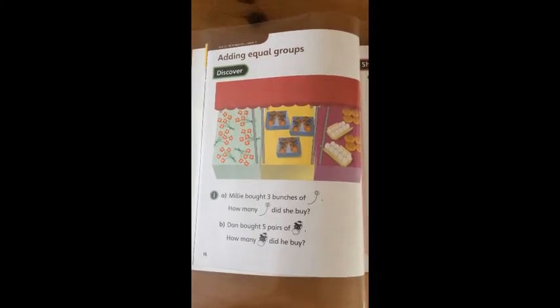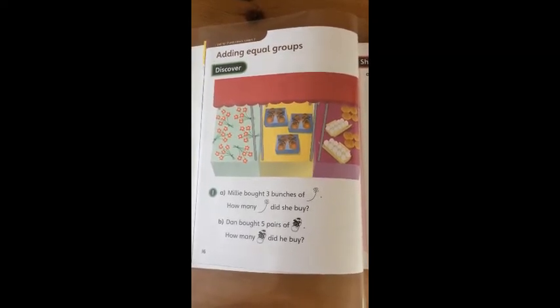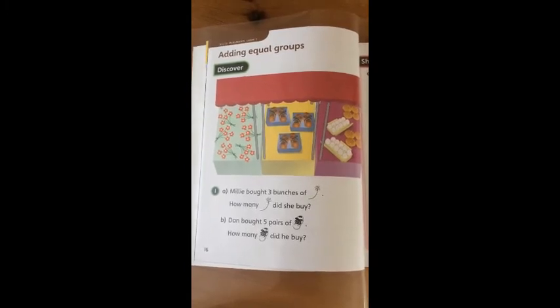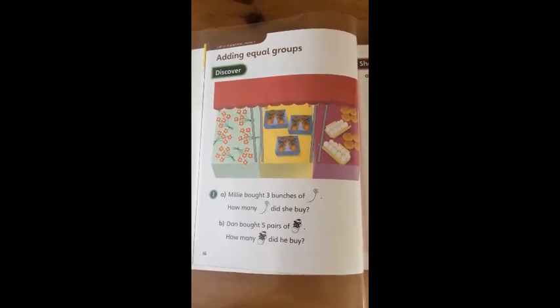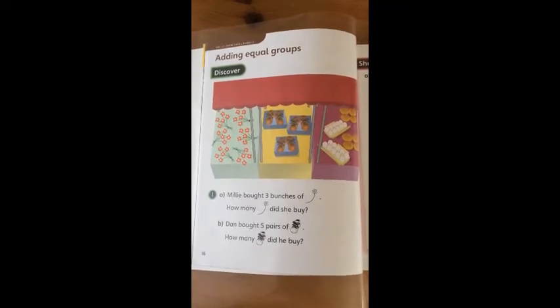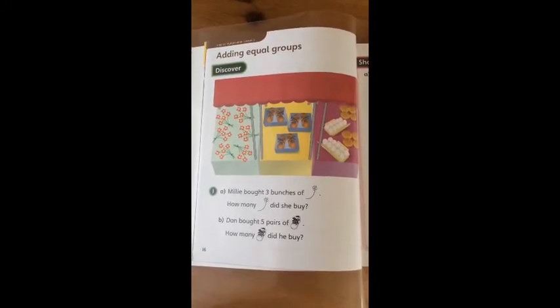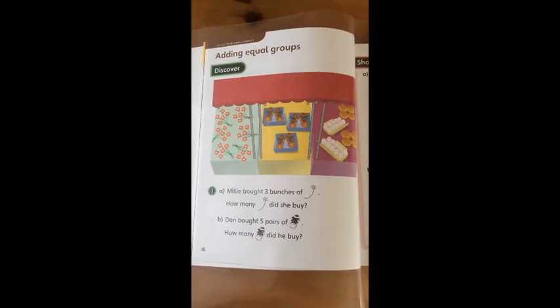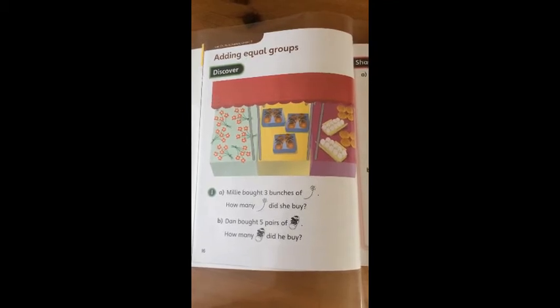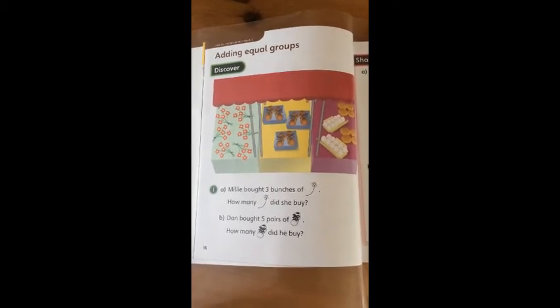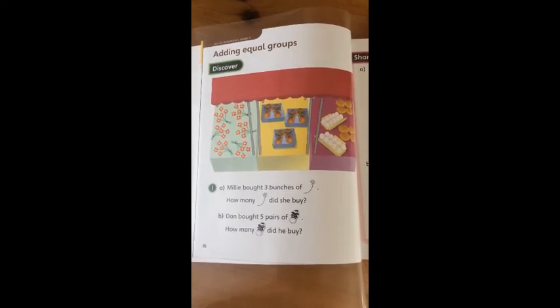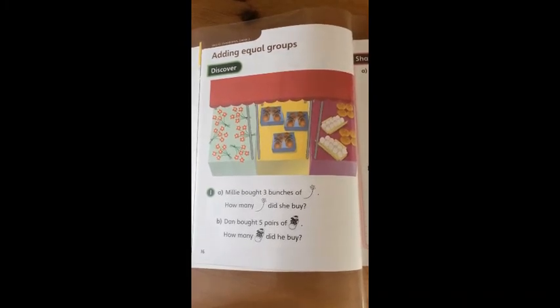So for today's session, we're adding equal groups. So let's have a look at our Discover together. Question 1A says, Millie bought 3 bunches of flowers. How many flowers did she buy? Bunches of flowers. What do we mean by bunches? Is that one flower? Or is that a group of flowers? I think you're right. I think it's a group of flowers. So we've got to work out how many is in each group. And then we need 3 of them. How could we work that one out?